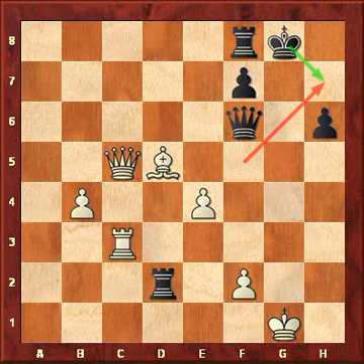Please notice how important will be, even in this case, the bishop on f5. The bishop on f5 will control h7, and this variation will no longer be possible.